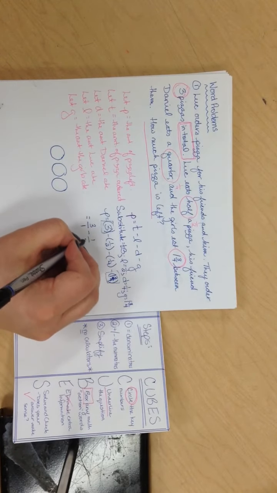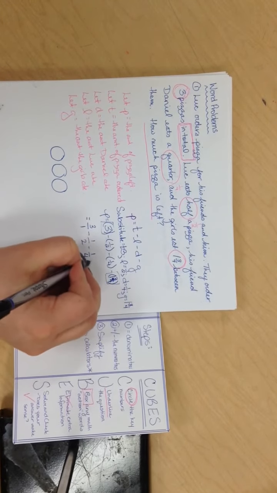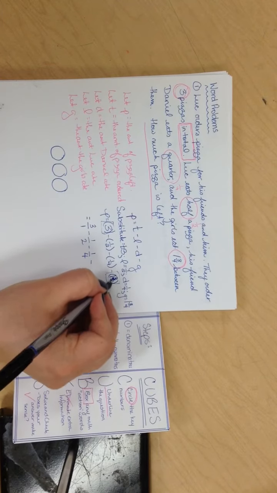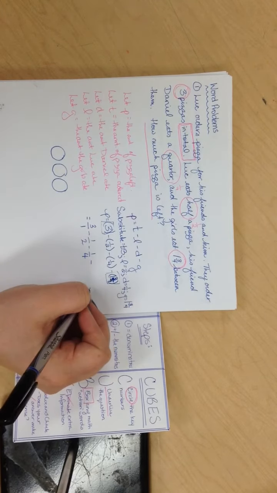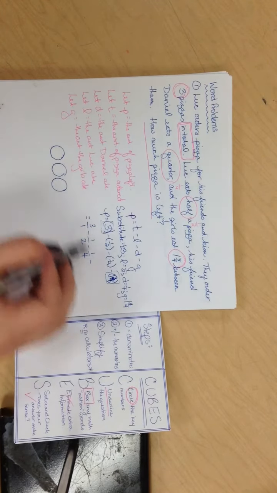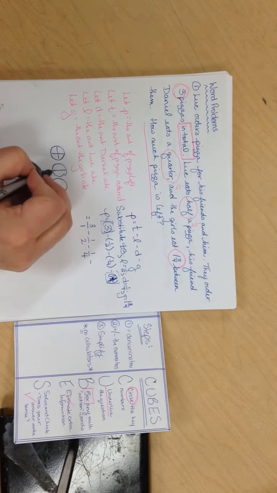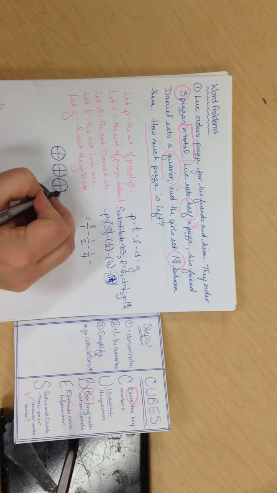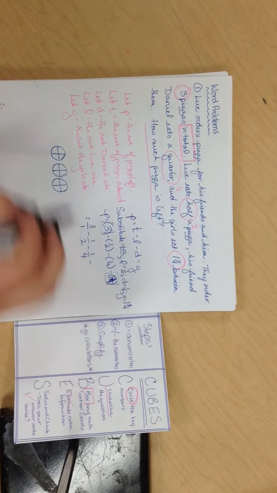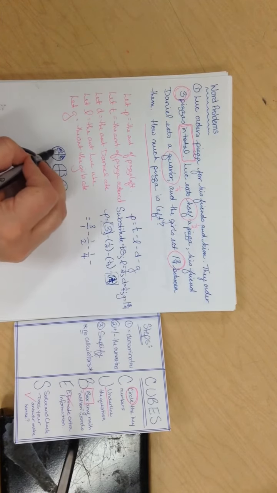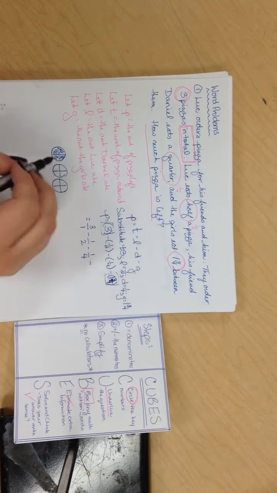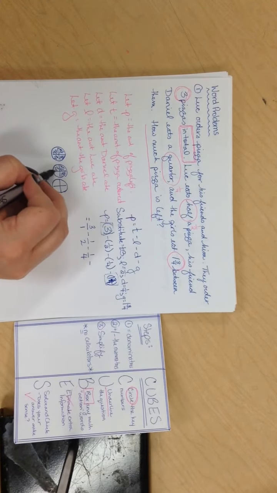I'm subtracting 1/2, subtracting 1/4, and now I have the amount of 1 and 3/4. So I have 1 whole and 3/4. That's if my wholes are divided into 4 parts each. One whole has 4, and I have 3 in addition to those 4.